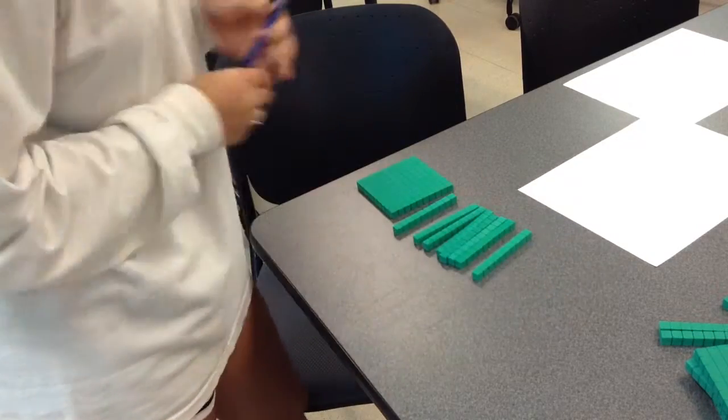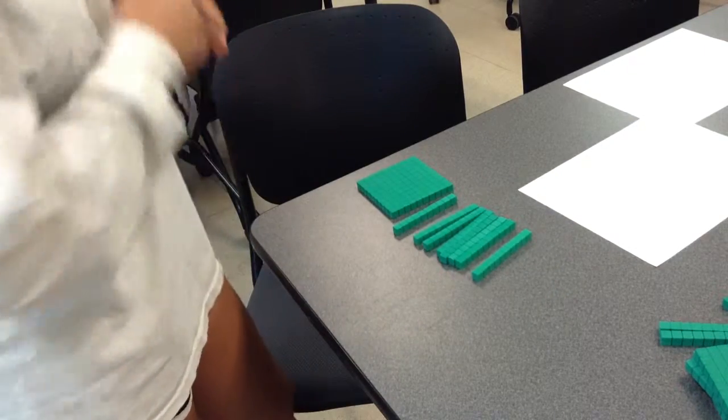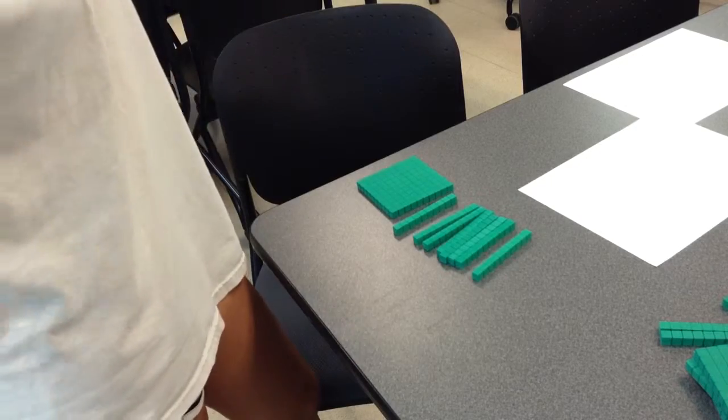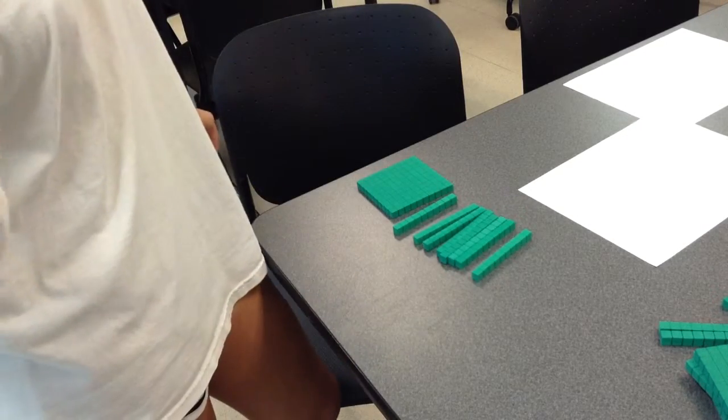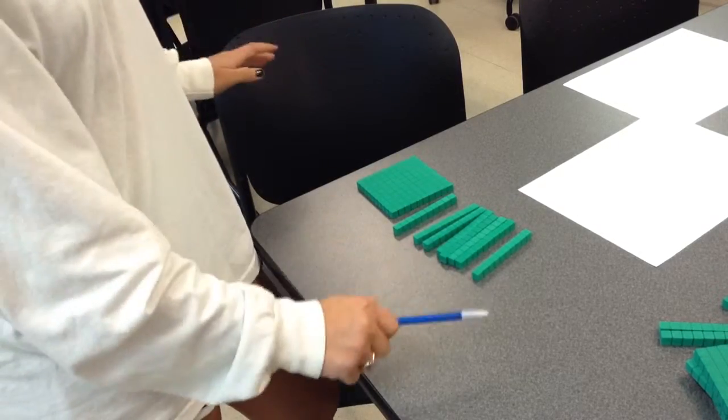And so today, y'all can go home and tell your family and friends that y'all learned how to add 2-digit and 3-digit numbers while using a base 10 block model.